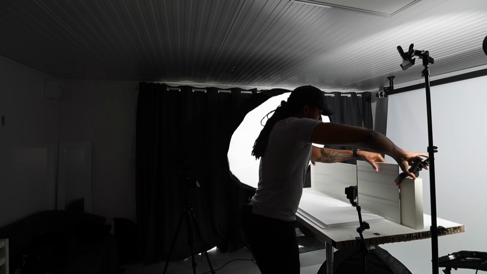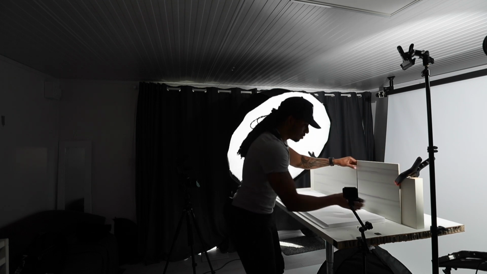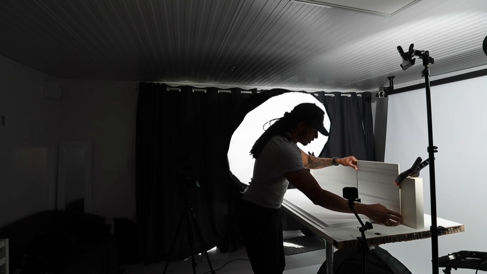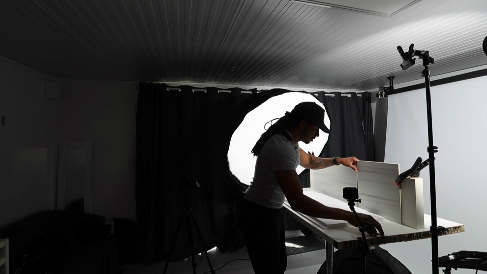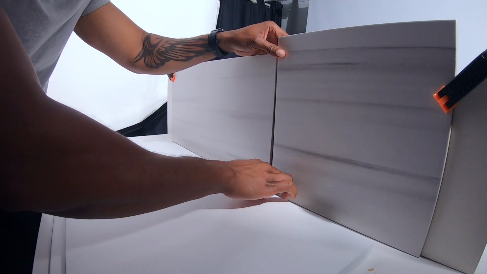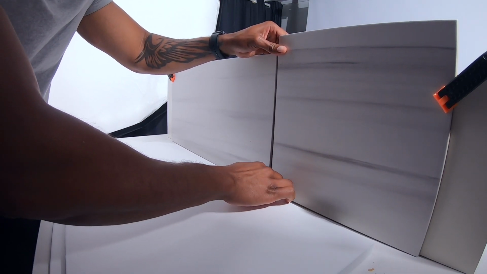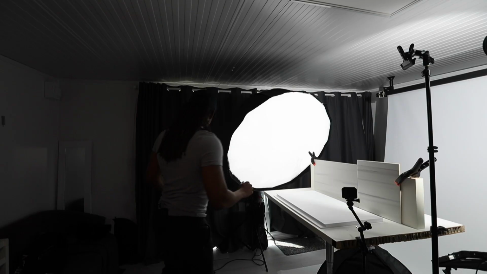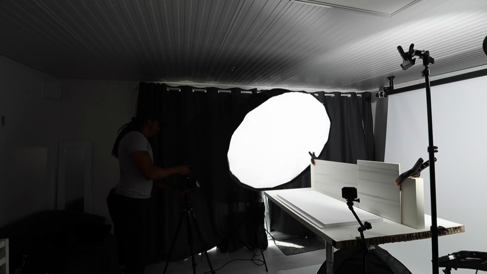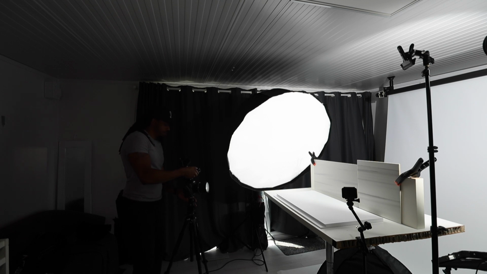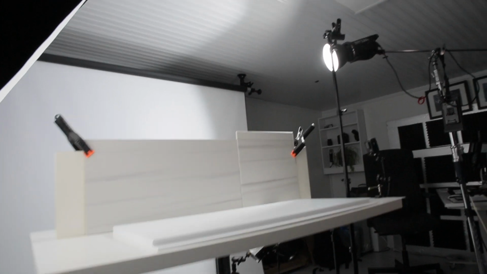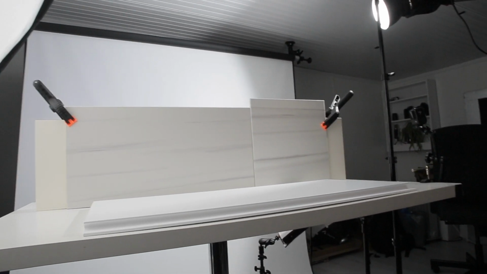It's going to attach that right here. Now all we need to do is make sure that these are lined up and straight. So I might have to put a little bit of a wedge underneath here. So let's see how this is looking from this angle. So we have our bathroom coming together.